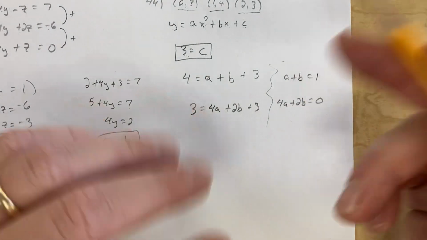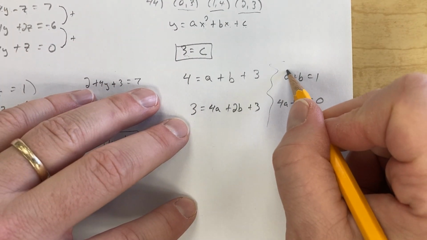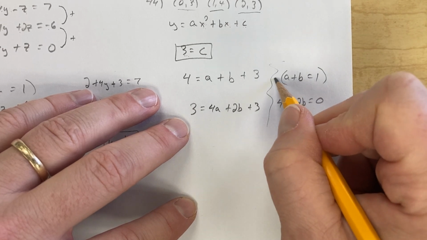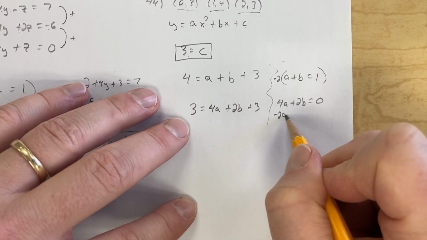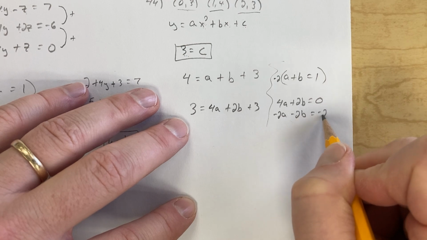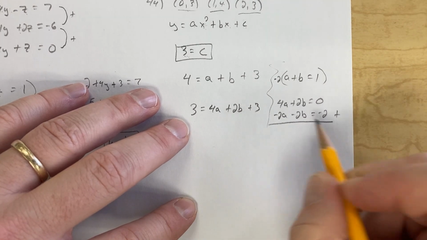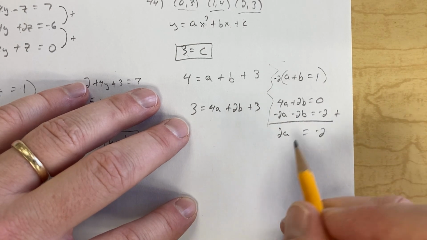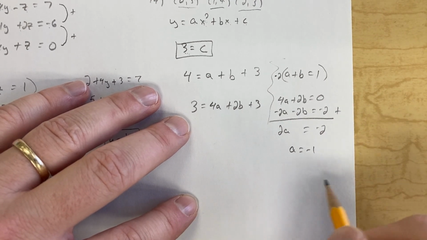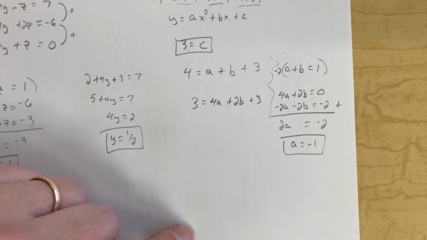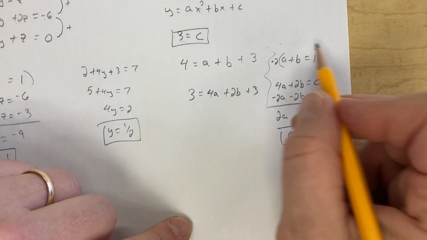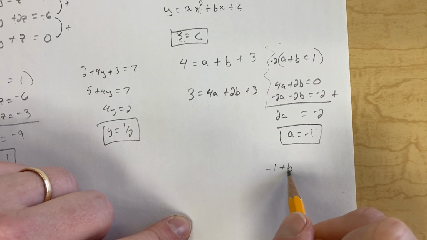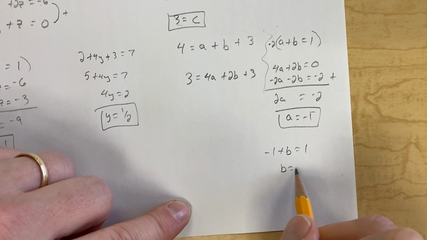We can do substitution, elimination, doesn't matter. It's kind of up to us. I'm going to go ahead and multiply everything by negative 2. It gives me negative 2a minus 2b equals negative 2. And then we're going to add these together. So this is 2a, this goes away, this is negative 2. And we get a equal to negative 1. Okay, so we lock that in. If I put that back in, negative 1 plus b equals 1, so b equals 2.